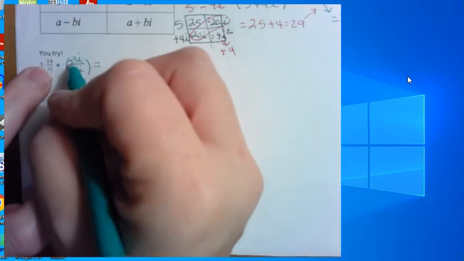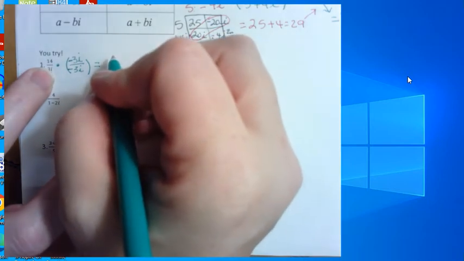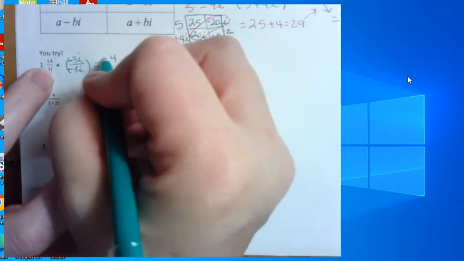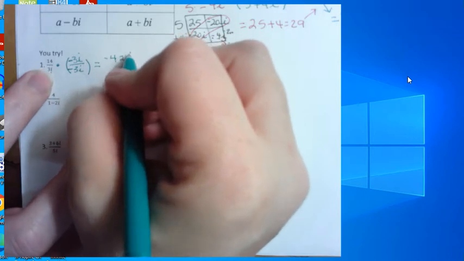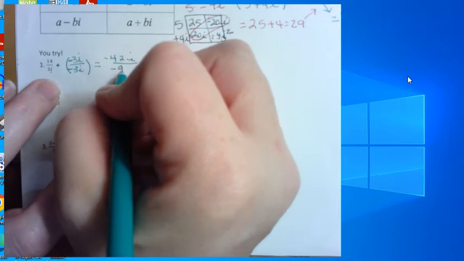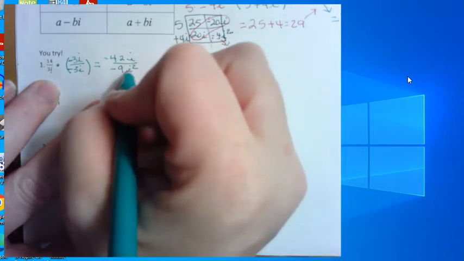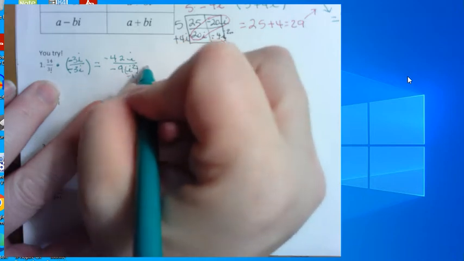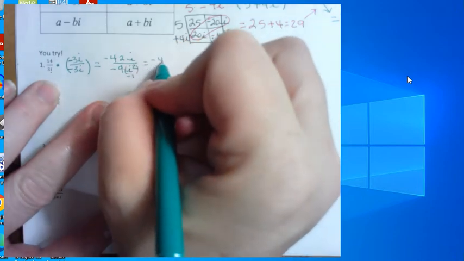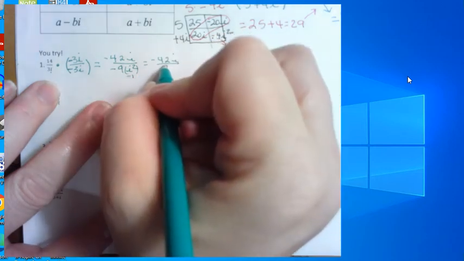I'm going to end up 3 times 14, 30, 42. Negative 42i over negative 9i squared. Now the negative 9i squared, this is negative 1, so that becomes negative 42i over positive 9.